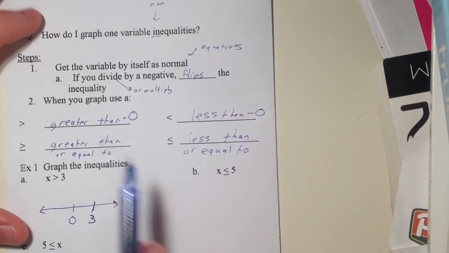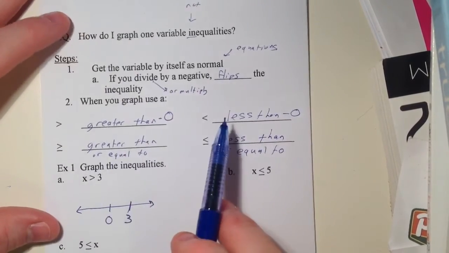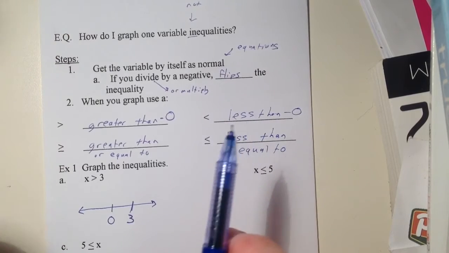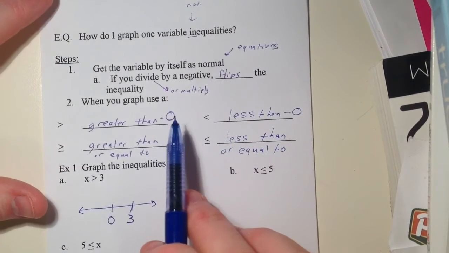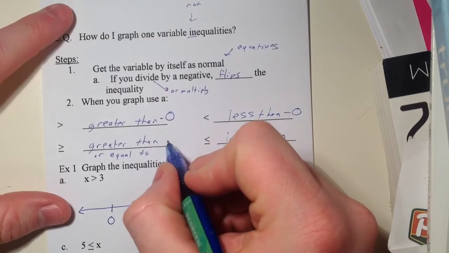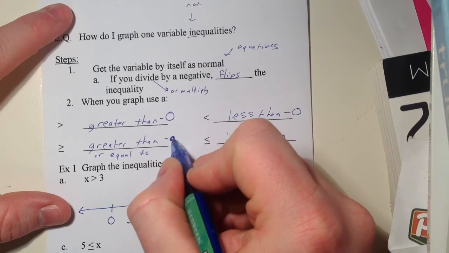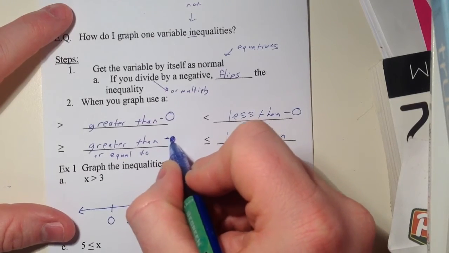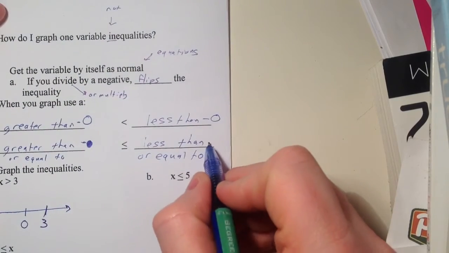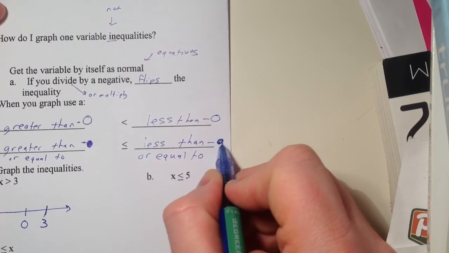I want to use an open circle. What that open circle means is it's everything except for where that circle's on. And I know it's going to be like, what? I'll promise to explain more in a second. If you're doing equal to, then we're going to do a closed circle.